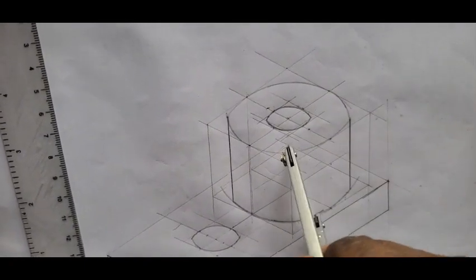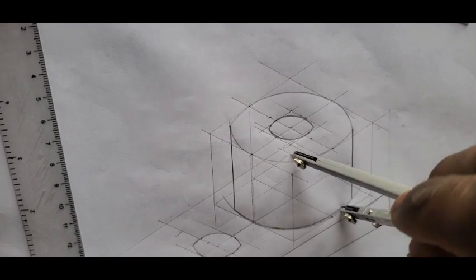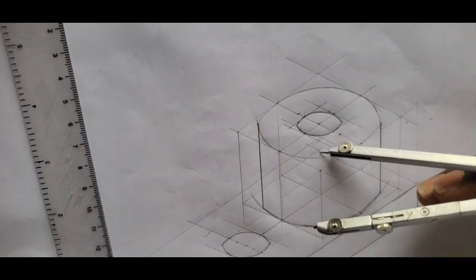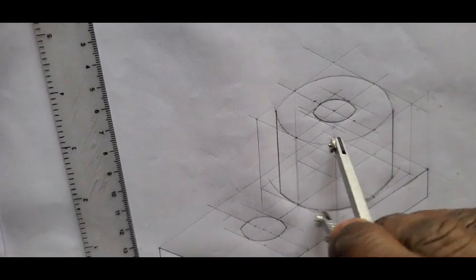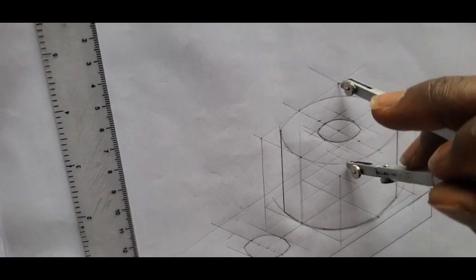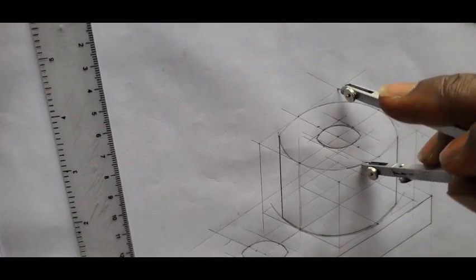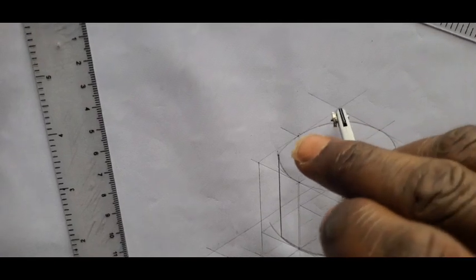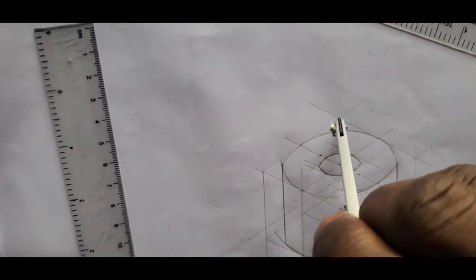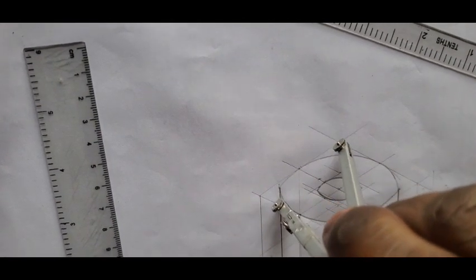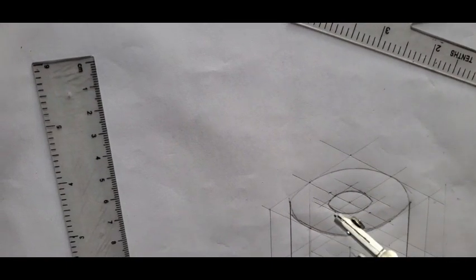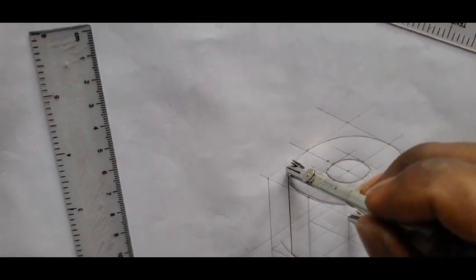Oh, sorry, that's a mistake. Okay. And this edge also, at this point.